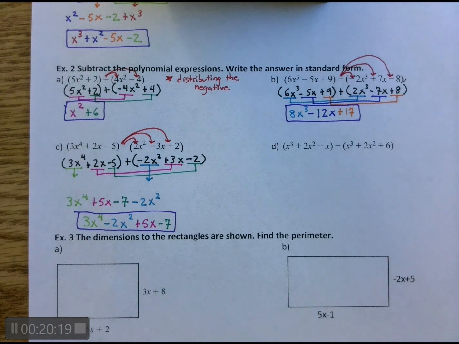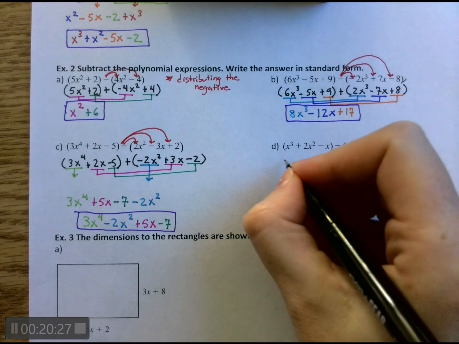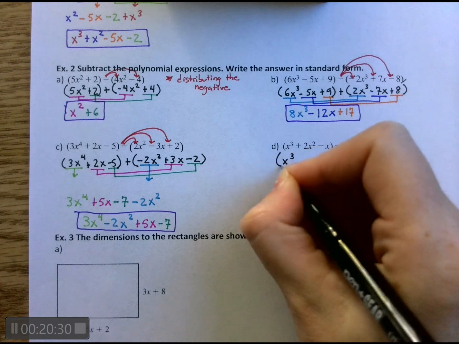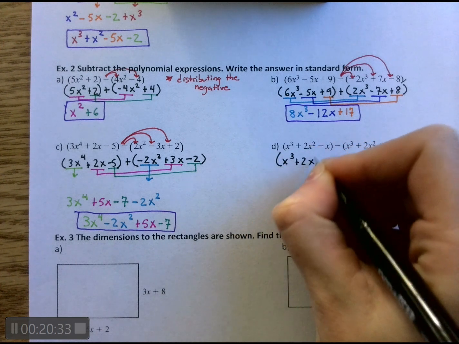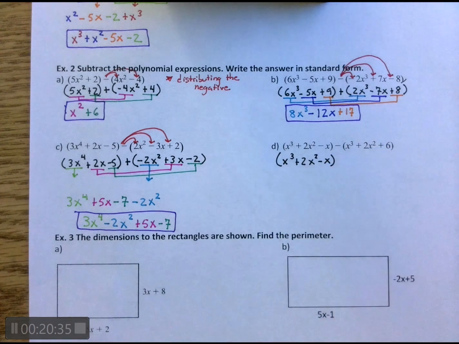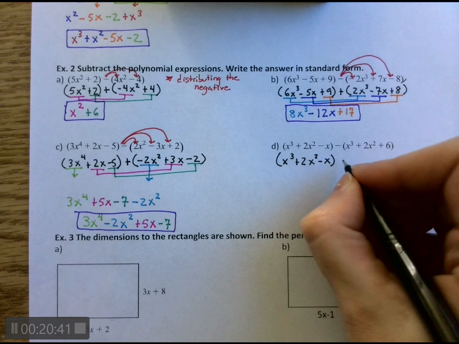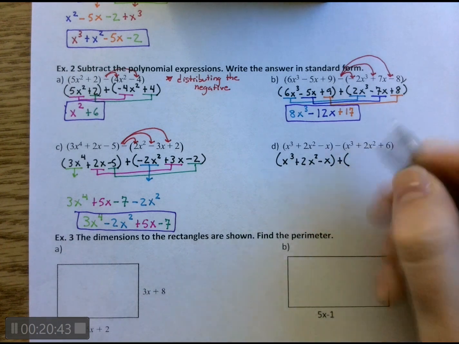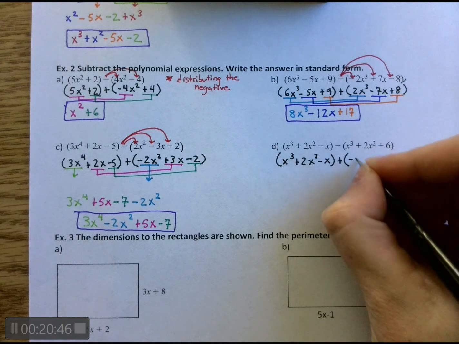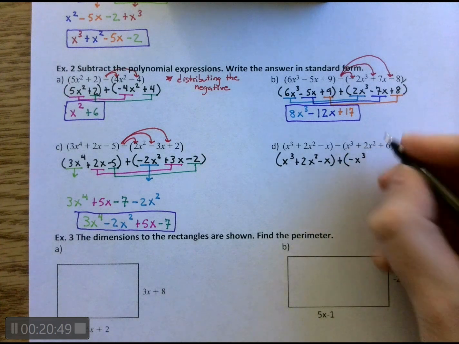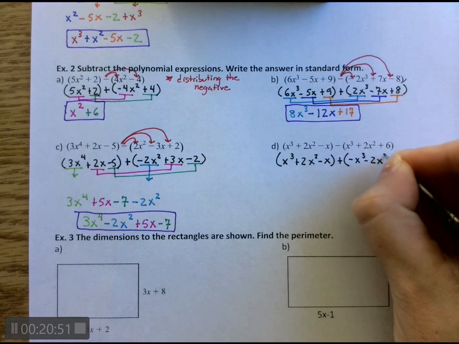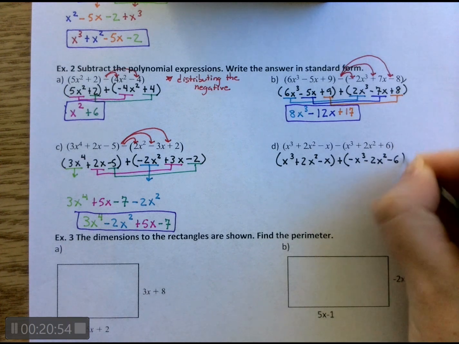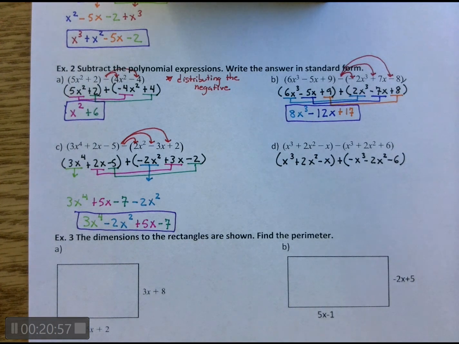Alrighty, you guys ready to do the next one? Let's do it. Remember, when it is subtraction, you copy down the first parentheses. And then you change the signs of everything that happens next. Negative becomes a positive. Positive becomes a negative. Positive becomes a negative. And just one more time, I'm going to show you guys how I did it.